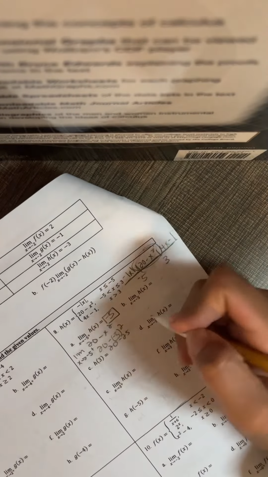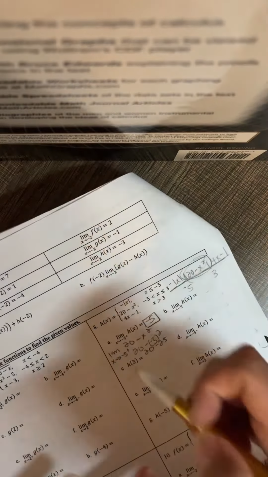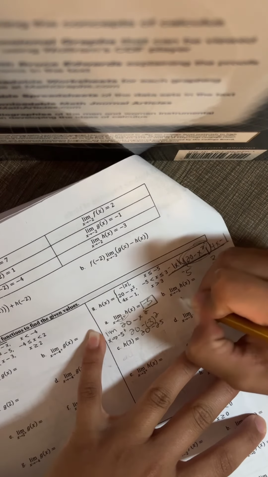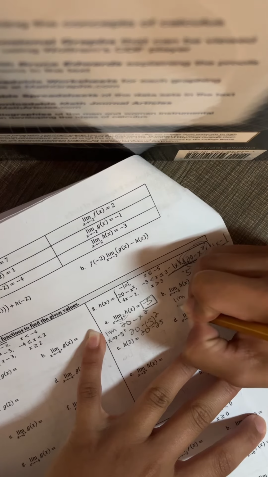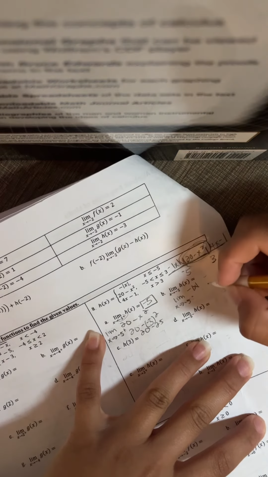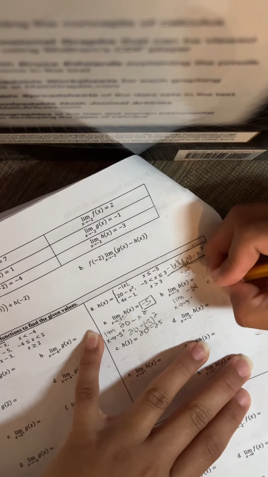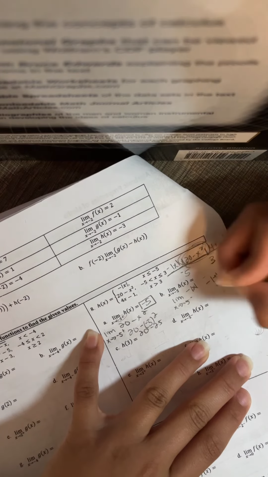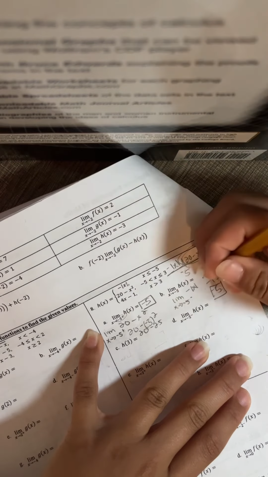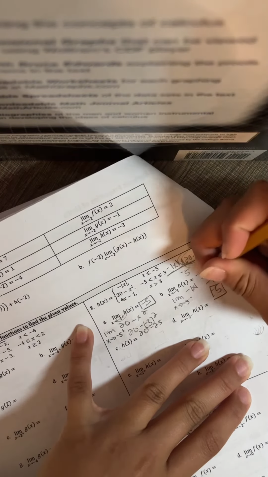For B, as x approaches -5, what is the limit of h of x? To find the limit as x approaches -5, we have to check if it is equal from both the left and the right. From part A, we already got the answer from the right, so we just have to check the left. The limit as x approaches -5 from the left is negative absolute value of x, so this would just be -5. So as x approaches -5, the limit of h of x is -5.